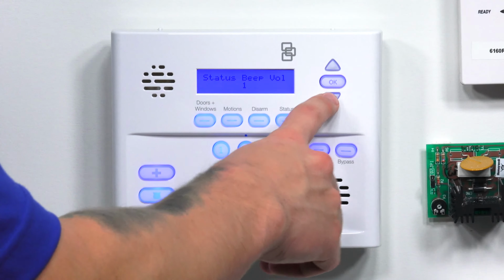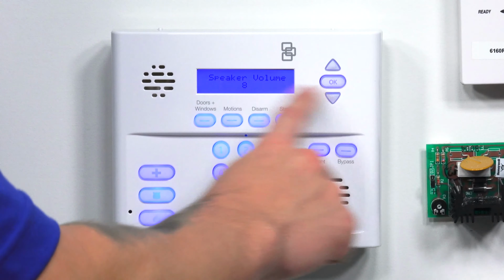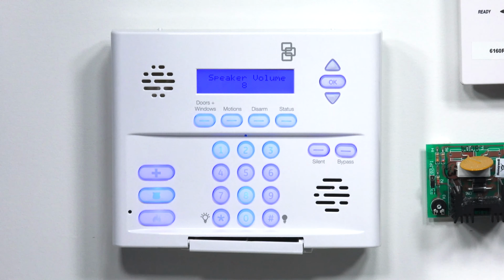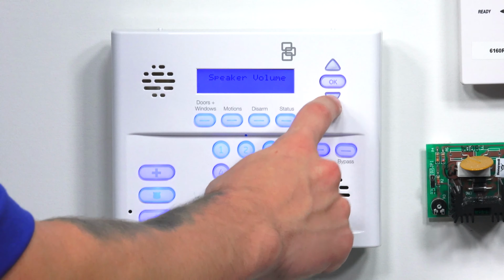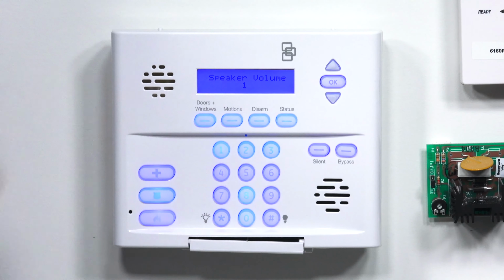The next option I'm going to change is the speaker volume. This is the actual voice enunciation, where it said "Doors and windows armed" or "Disarmed." Anything that's voice enunciation, it's going to lower that volume. I hit OK to adjust the field. The number will start blinking. We hit the down arrow key, and I'm going to bring it down to 1. I hit OK to confirm. The number now turns solid.